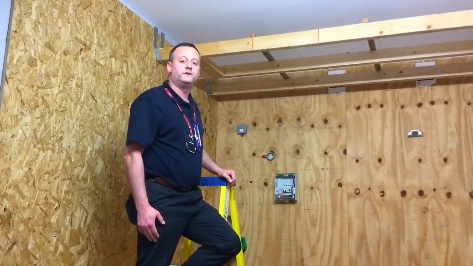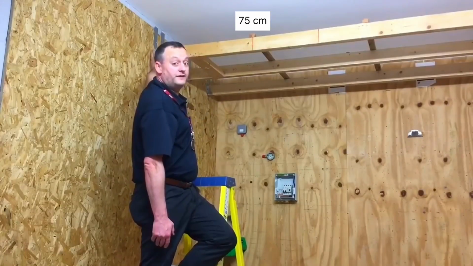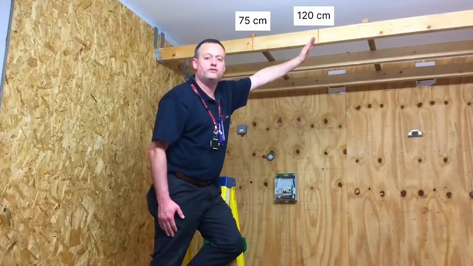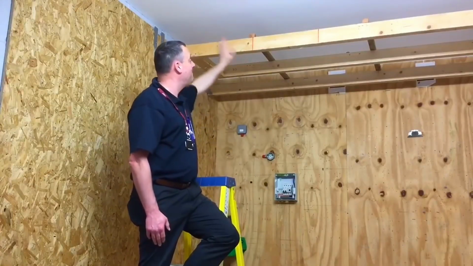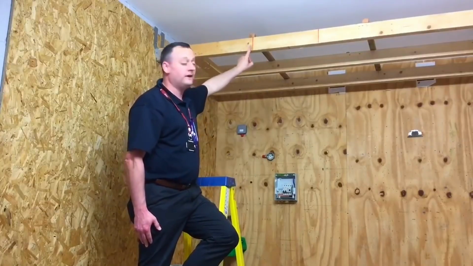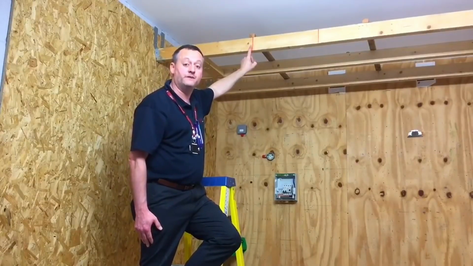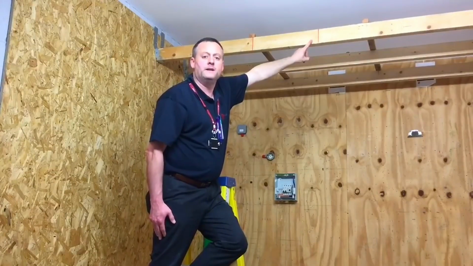I've marked onto the joist the two positions. First position being 75 centimetres away from the surface it's fixed to, and the second one being 120 centimetres away from the surface it's fixed to. We calculated them by the length of the span, in this case 3 metres, multiplied by first of all 0.25 to give 75, and secondly 3 metres multiplied by 0.4 to give us 120 centimetres.